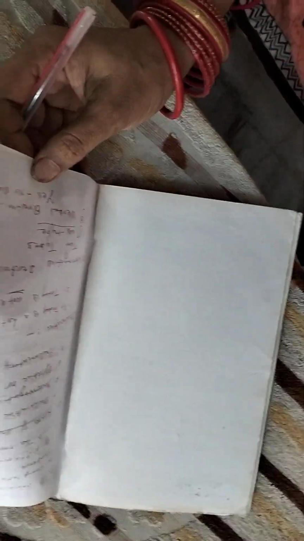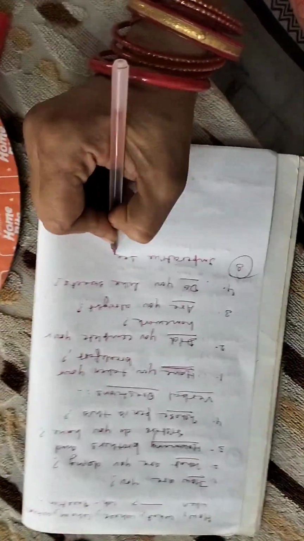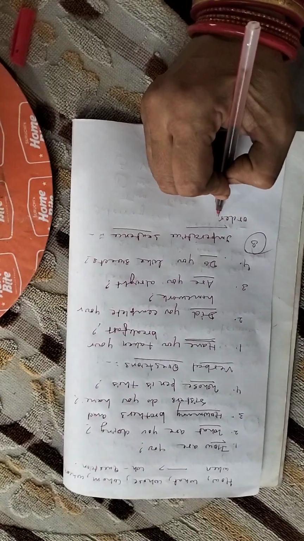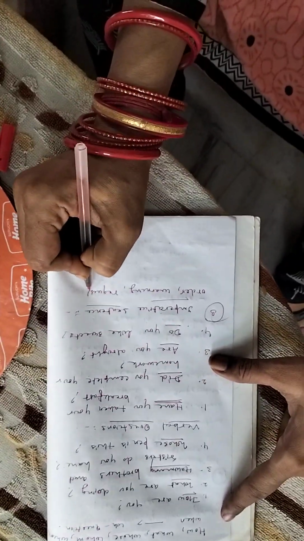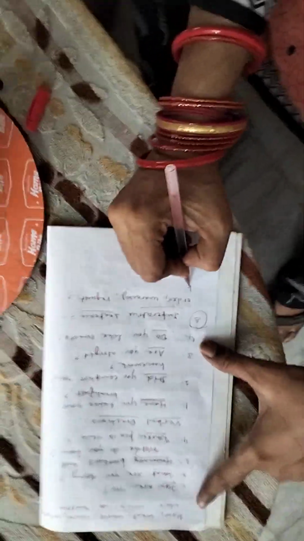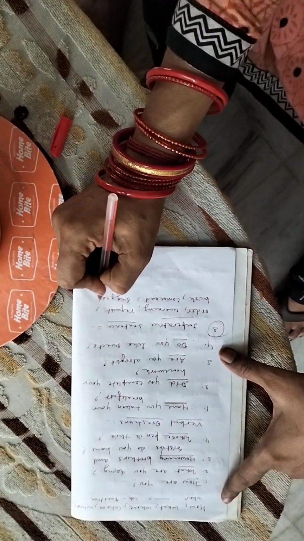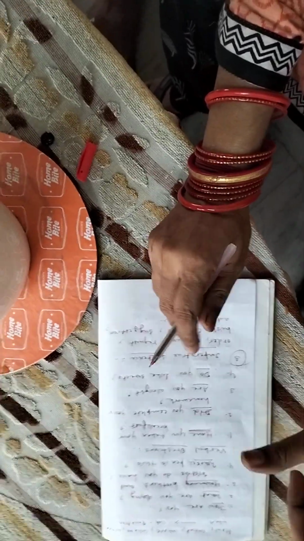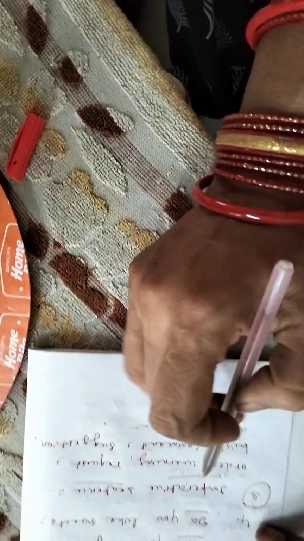Now we can go through the third one, the optative or imperative sentence. Imperative sentence means what? It is an order. The sentence which gives order, warning, request, blessing or wish, command, suggestion, advice, these come under the imperative sentence. The sentence which gives order, warning, request, wish, command, suggestion or advice is called the imperative sentence.